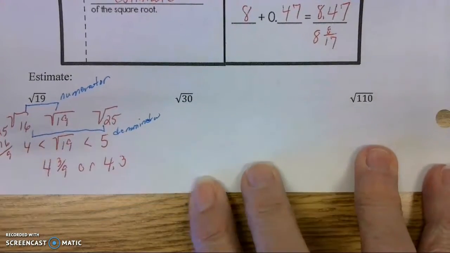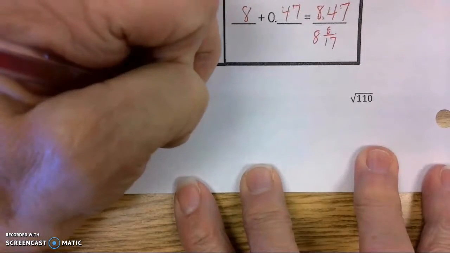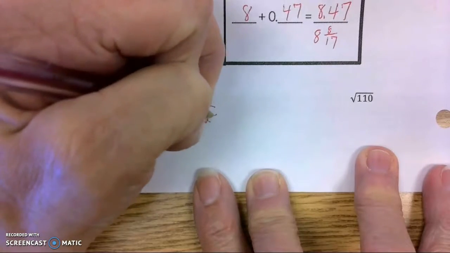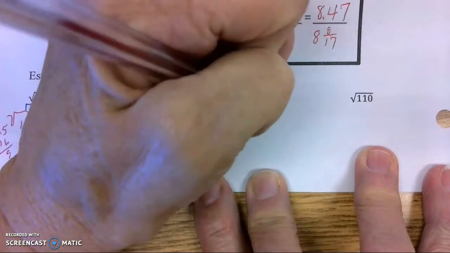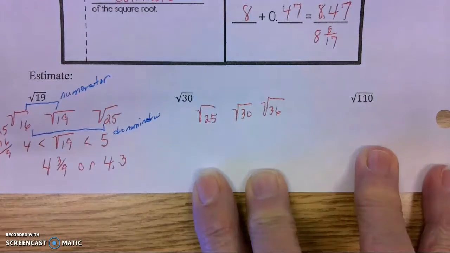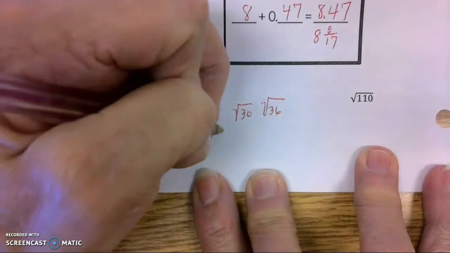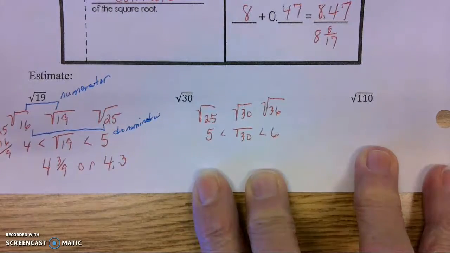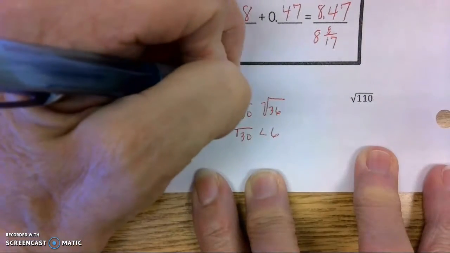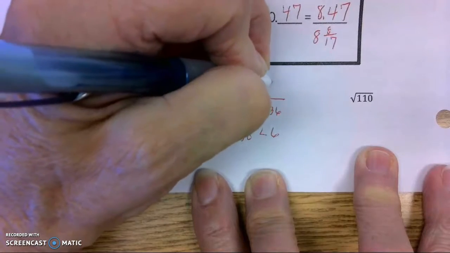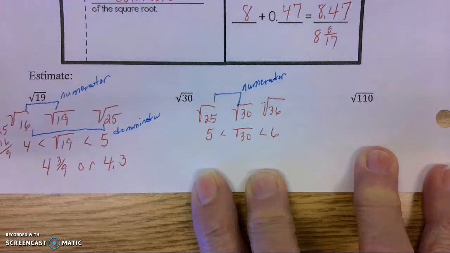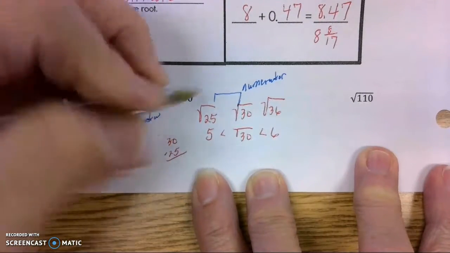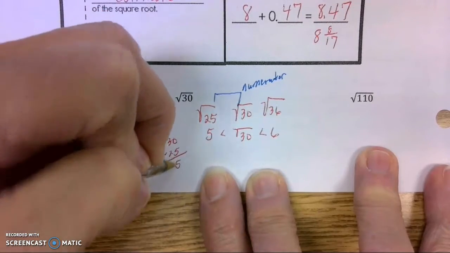Okay, so let's look at the next one. Square root of 30. Square root of 30 is going to be somewhere between the square root of 25 and the square root of 36, which means that it's going to be about 5 point something. I'm going to get my numerator by subtracting the 2 smaller. So I'm going to do 30 minus 25, and that's going to give me 5.